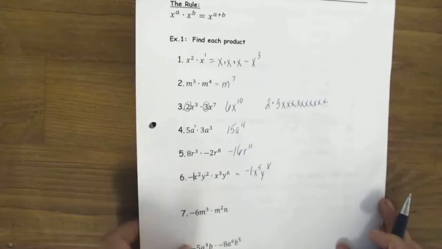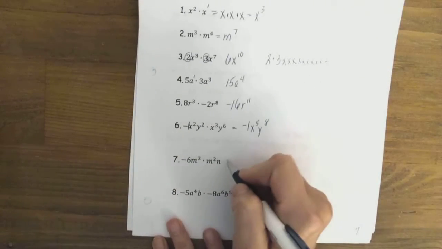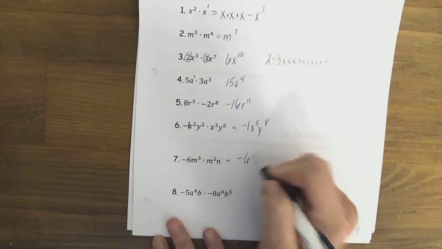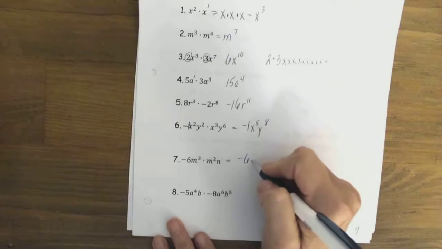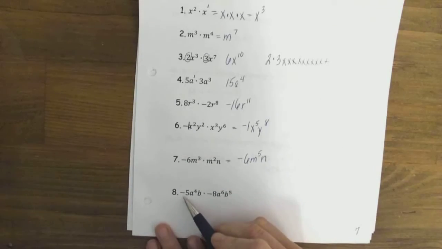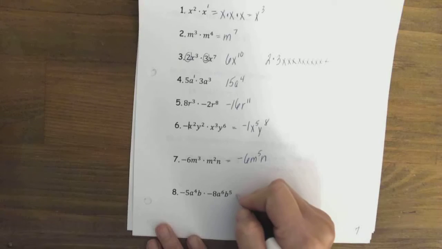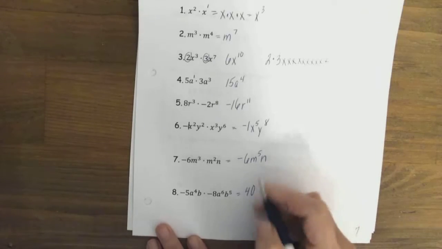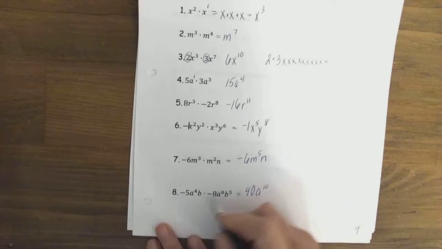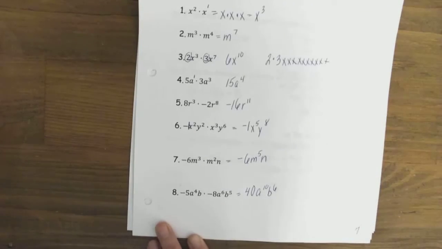Number 7, we have a negative 6 as the only number here that has as a factor, so I'll just drag that along. And then I'll add the exponents. It'd be m to the 5th, and there's also an n. And the last one, multiply these factors like you always have. Negative 5 times negative 8 is 40. There are 10 a's being multiplied together and 6 b's.